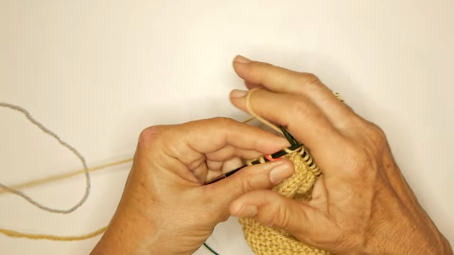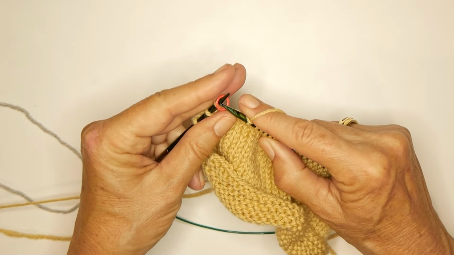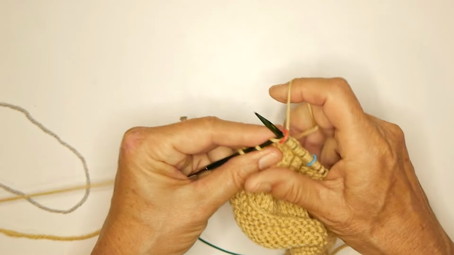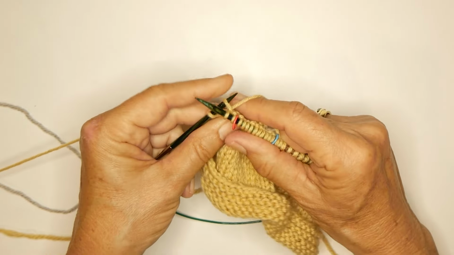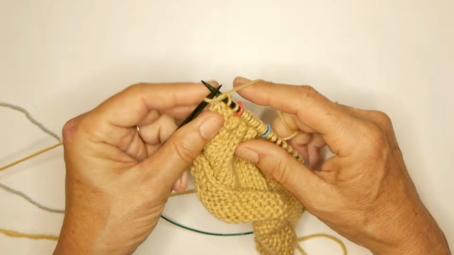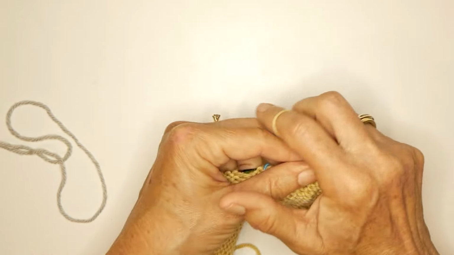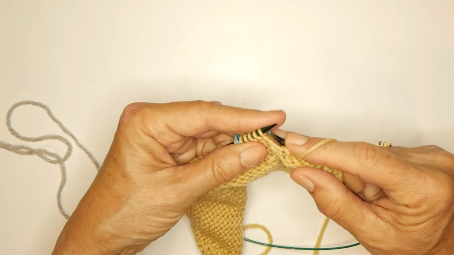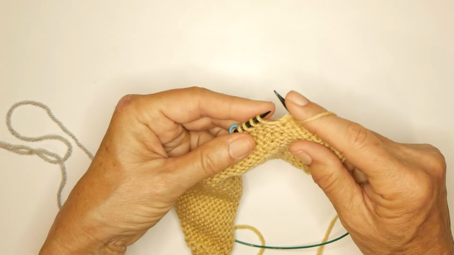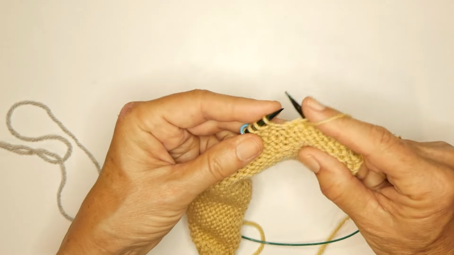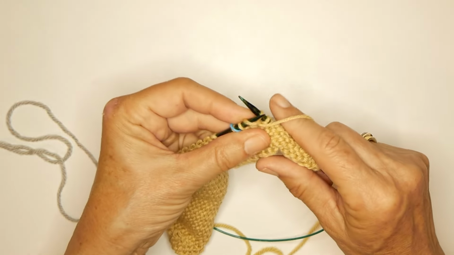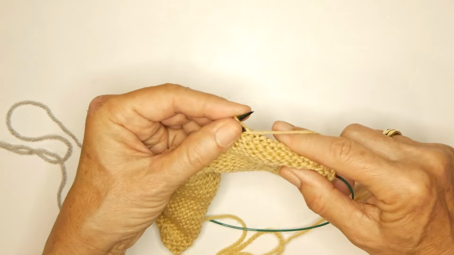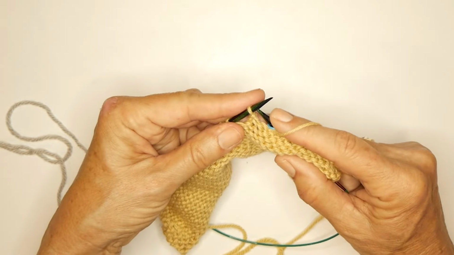Again, this is not an insurmountable mistake. It happens, and it is definitely very fixable. We're going to just purl over to the spot where we started, and then you're going to see really what the harm was for starting in the wrong direction when we picked it up the last time.